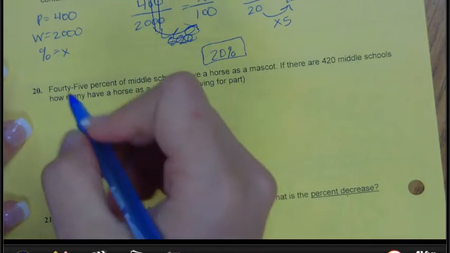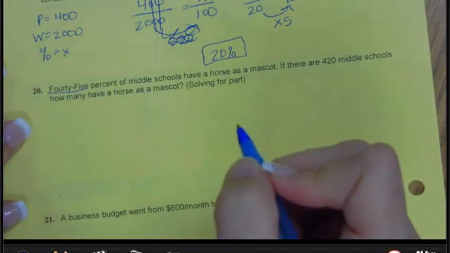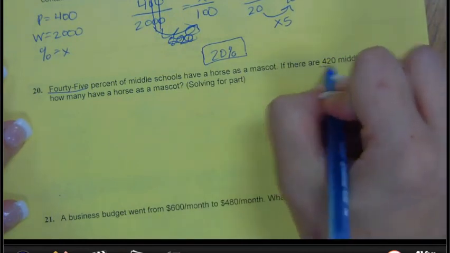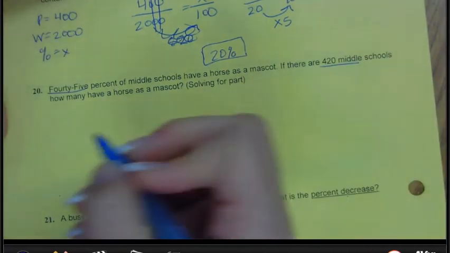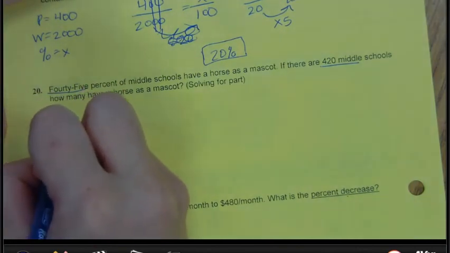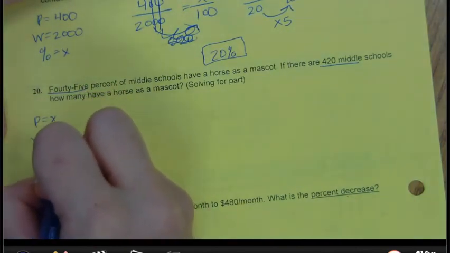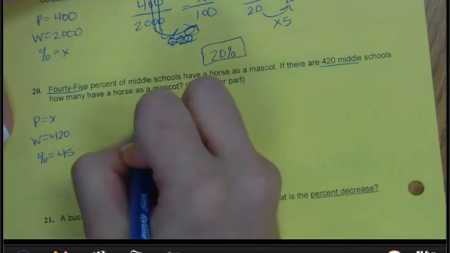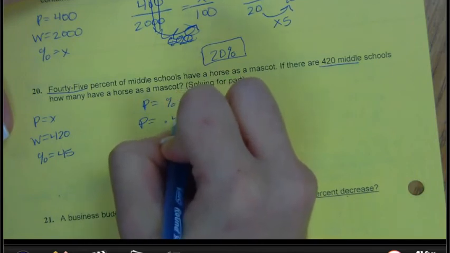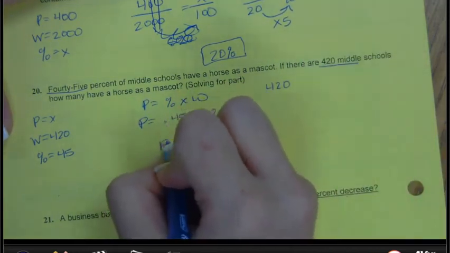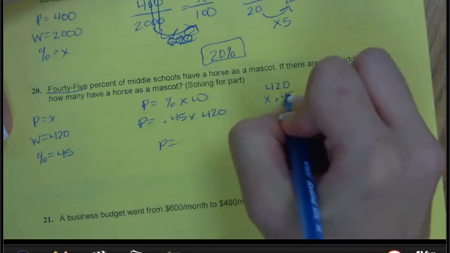Number 20, 45% of the middle schools have a horse as a mascot. If there are 420 middle schools, how many have a mascot of a horse? So part is unknown, total is 420, and the percent is 45. So part is equal to percent times the whole. Part is equal to 0.45 times 420. So I'm going to have 420 times 0.45.